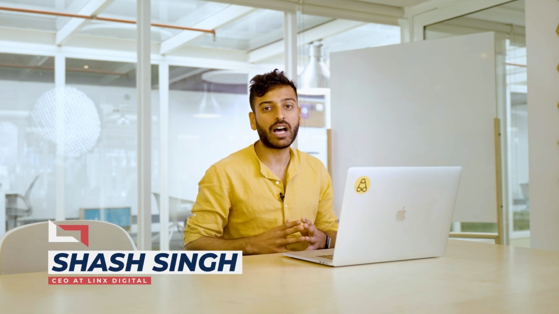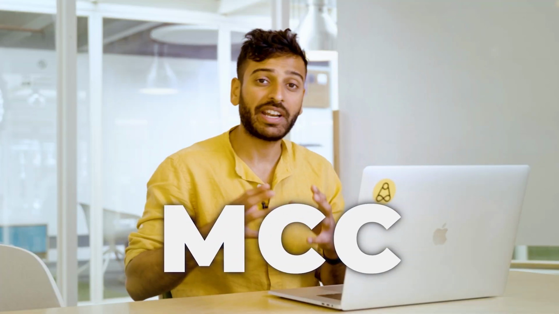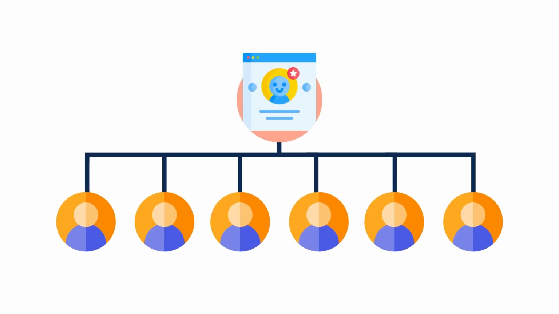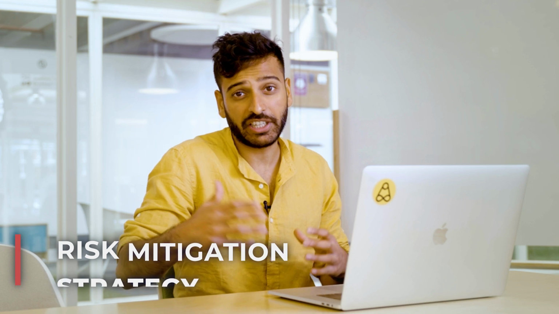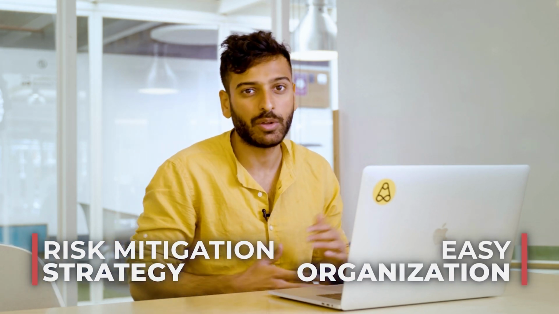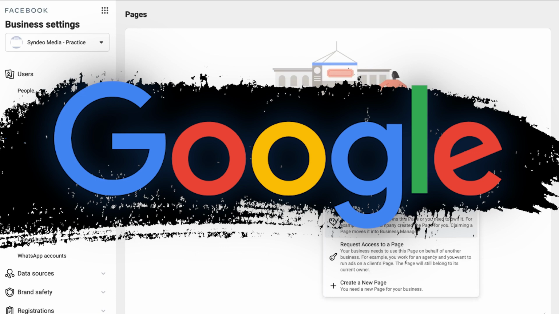Now, when you're setting up a Google Ads account to run YouTube ads, you really want to do things under an MCC account. An MCC account is basically a manager account where you can create sub-accounts underneath it, or add other accounts underneath it, and it allows you to create multiple accounts easily. It's really a risk mitigation strategy. It also makes organization easy if you're running multiple ad accounts. It's just a lot safer to do it. Think of it as a Facebook Business Manager, but the Google version of it.